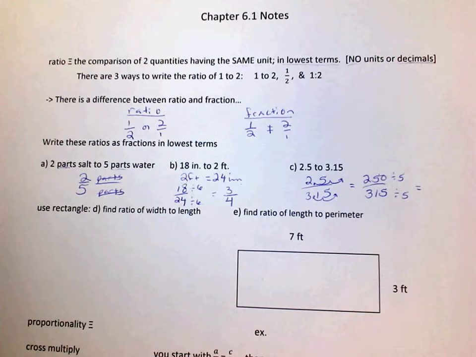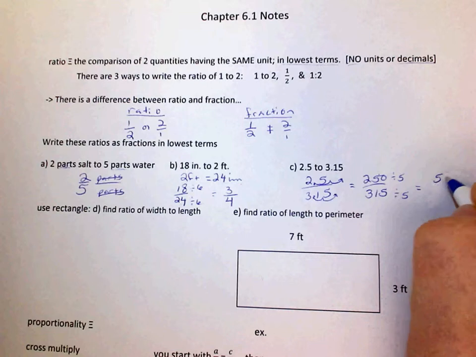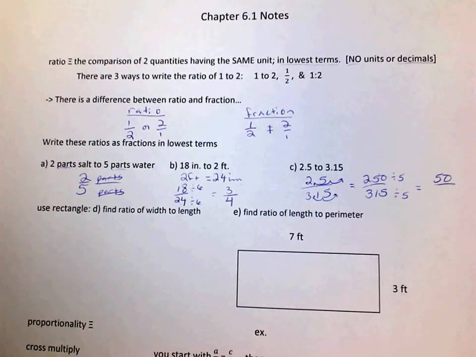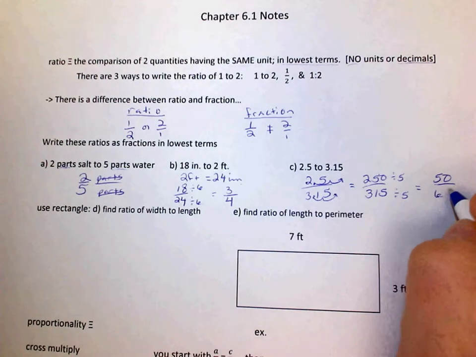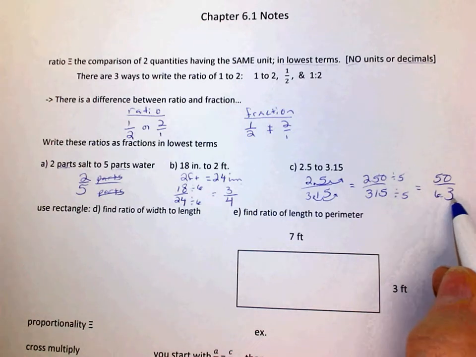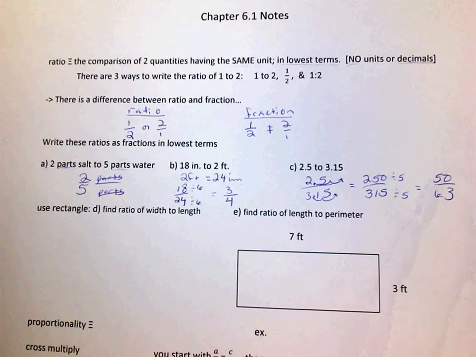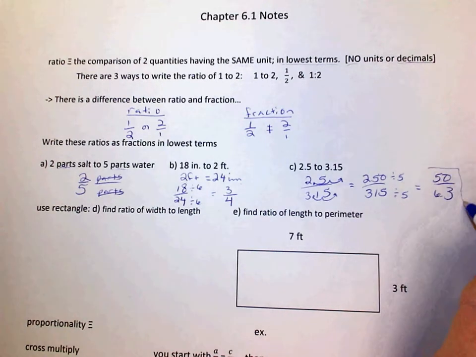And I'm going to cheat again, and I'm going to use my calculator. Well, I already know that 250 divided by 5 would give me 50, but 315 divided by 5 gives me 63. 63 is not divisible by 2 or 5, and that's the only thing that'll go into 50, so we are done at that point.